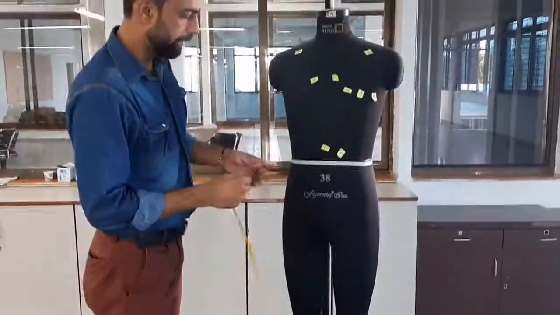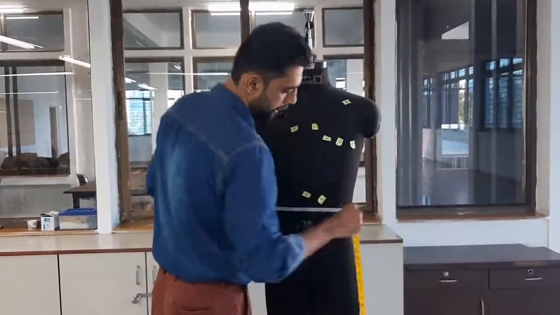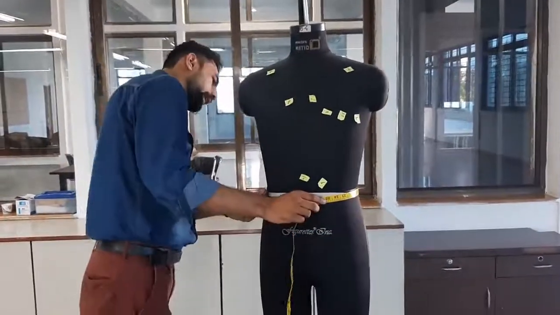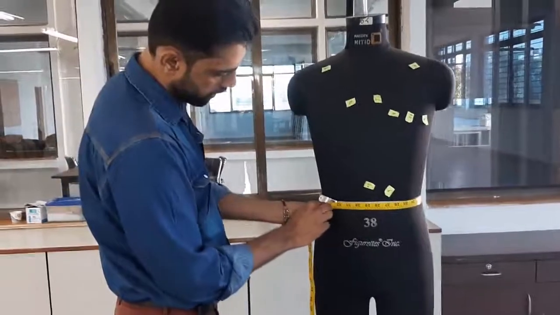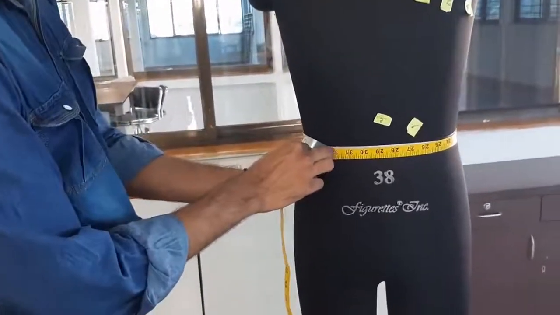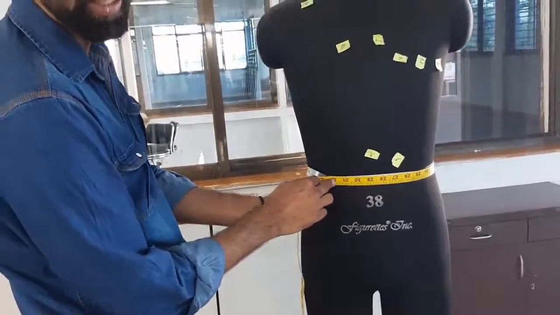The second parameter is round waist. So what you will do? Simply you can calculate by taking the tape as a circle at the waist area. So here it is coming 32 inches. So in this way you can calculate your round waist, right?